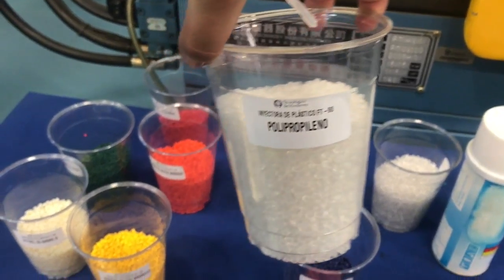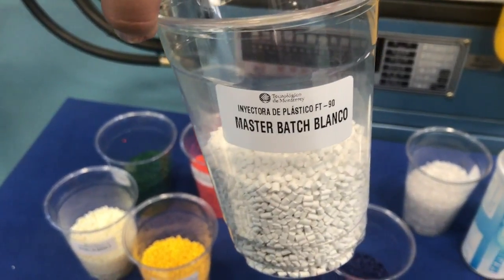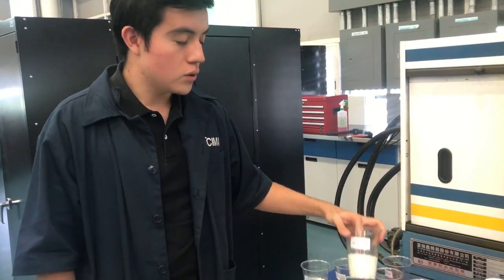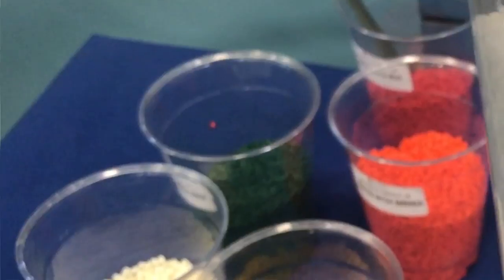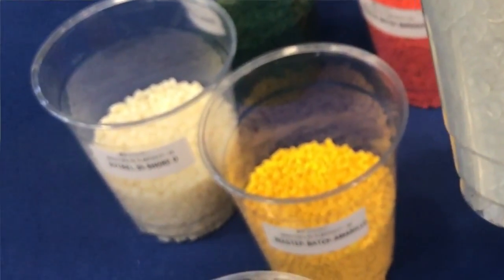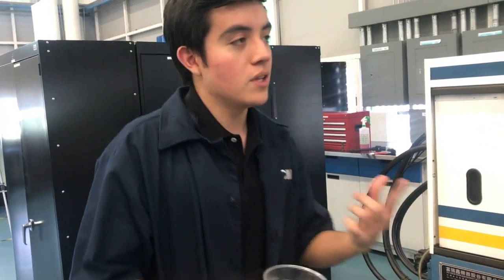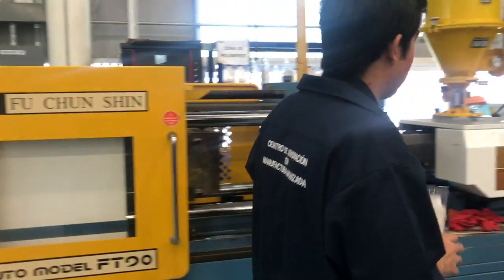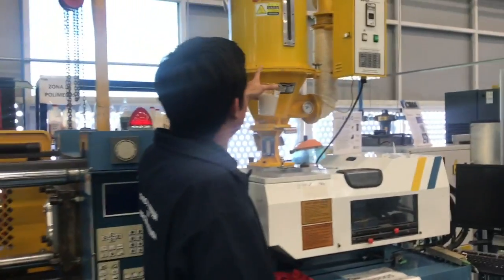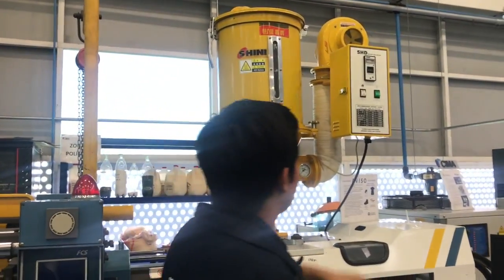For the plastic injection, first we need to put the material in the tool. We have two materials for this process, that is the propylene and the master batch. And to have color, we need to add pellets of different kinds of colors. So we put the propylene in this tool, and then we need to start to dry the material.